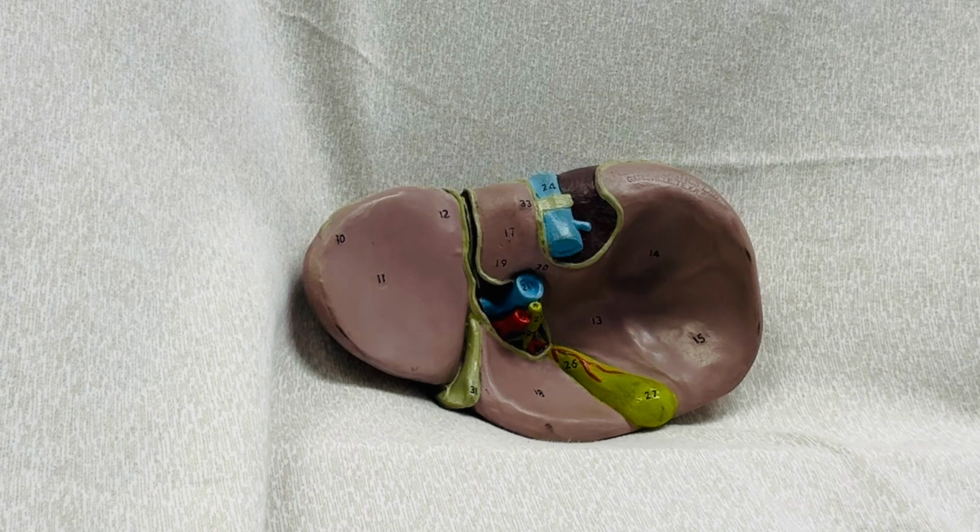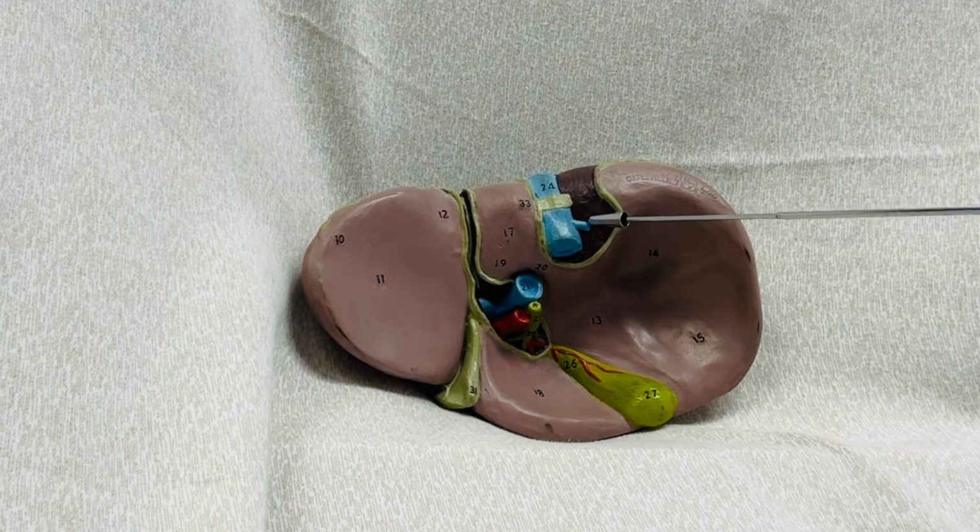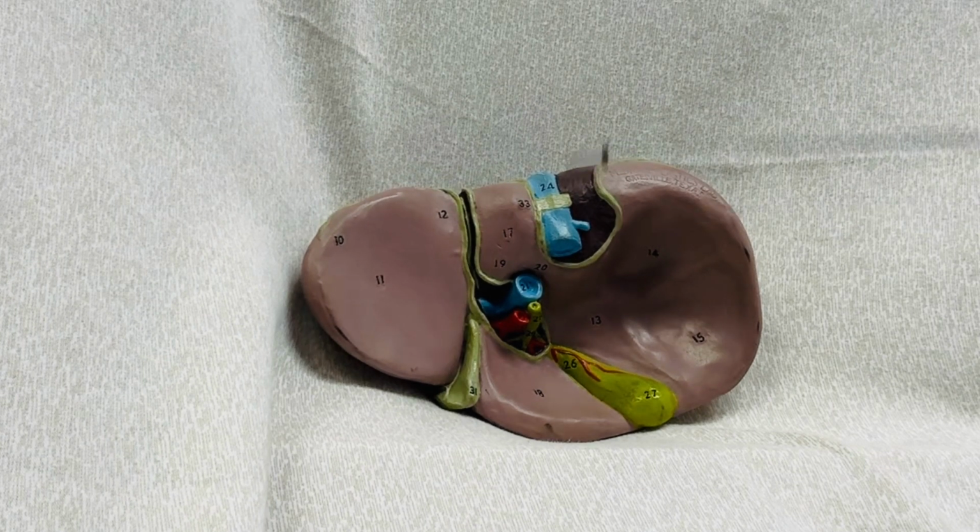Now we're looking at the posterior surface. We can still see the coronary ligament on the posterior surface here. We can also see here the inferior vena cava, and branching off from that is going to be the hepatic vein. We still have our right lobe and our left lobe that we can see, but now we can see our two additional lobes as well.